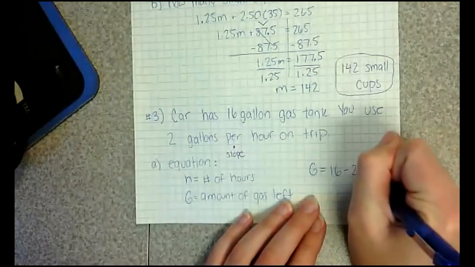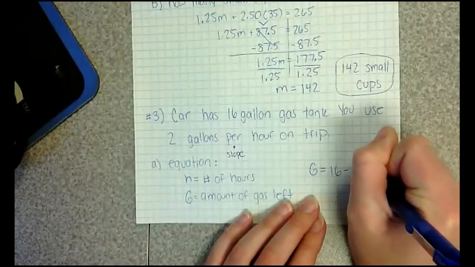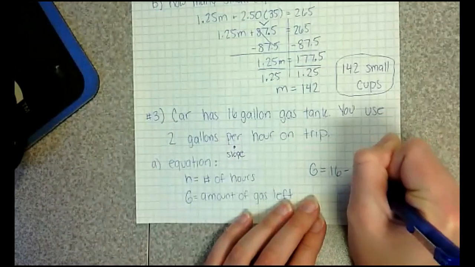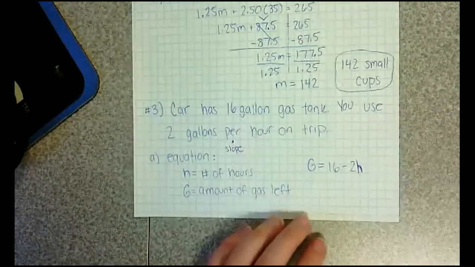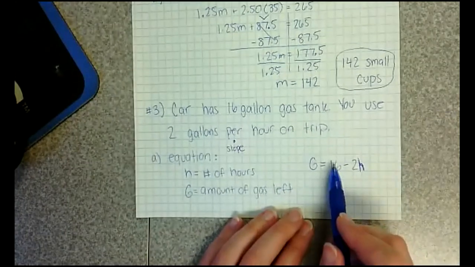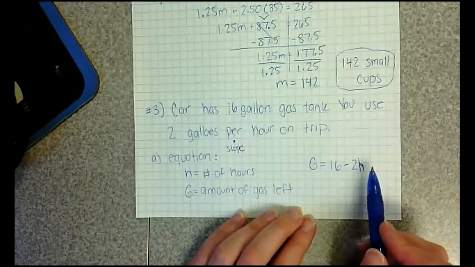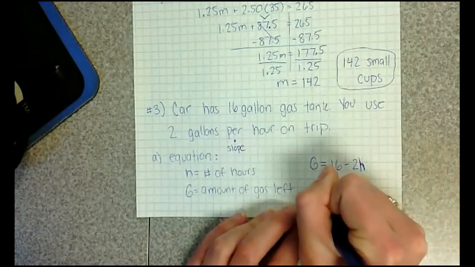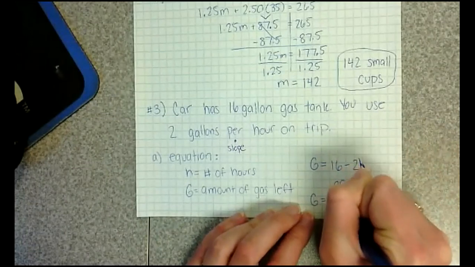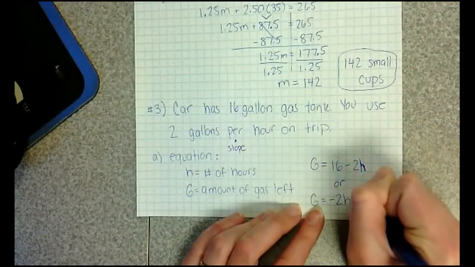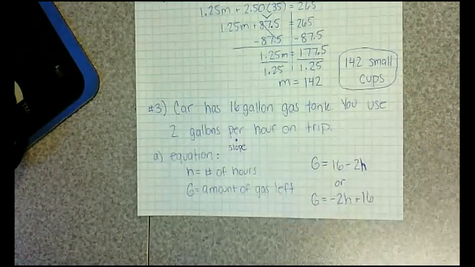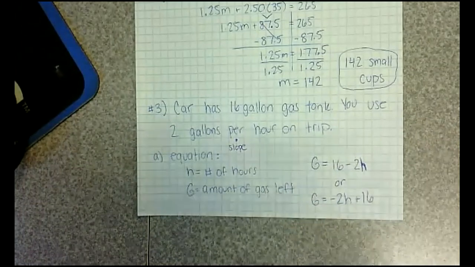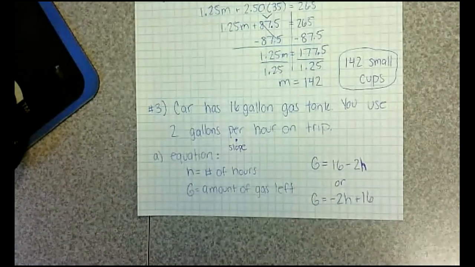So this would actually be minus 2H or 2X, whatever it is that you were using. So here's option 1. Or again, X's and Y's are fine. You could write it as negative 2H plus 16.